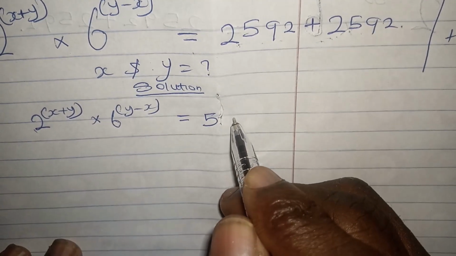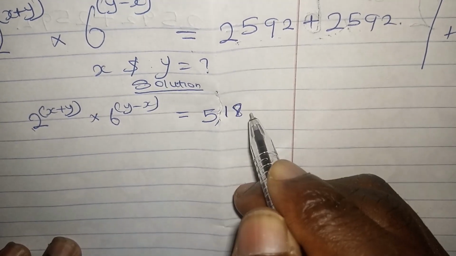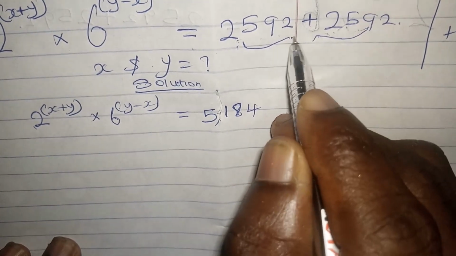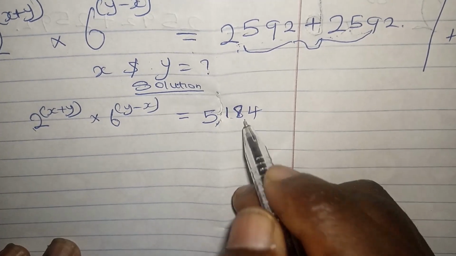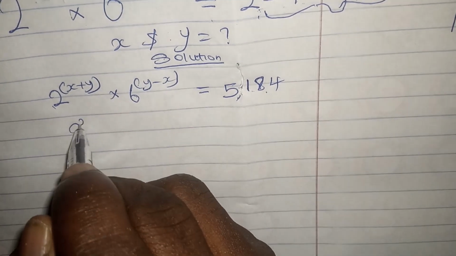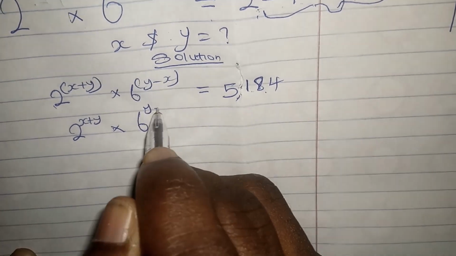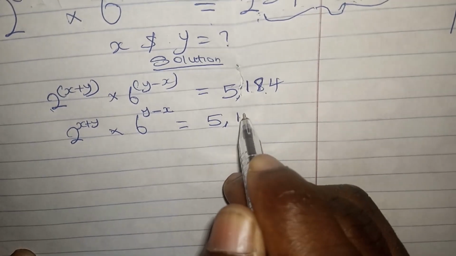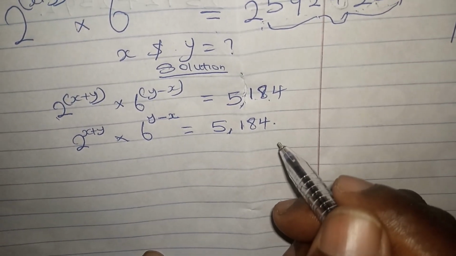So 5184 is the value we have when we add both of them together. Having done that, we come back to the question, which reads 2 to the power of x plus y times 6 to the power of y minus x is equal to 5184. So what are we simply going to do?